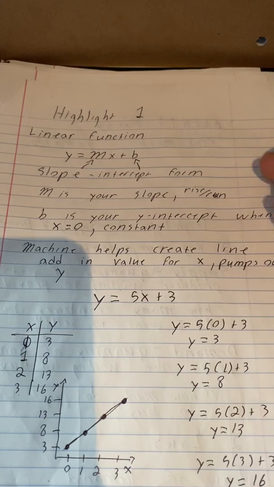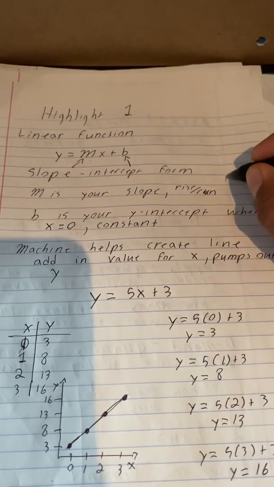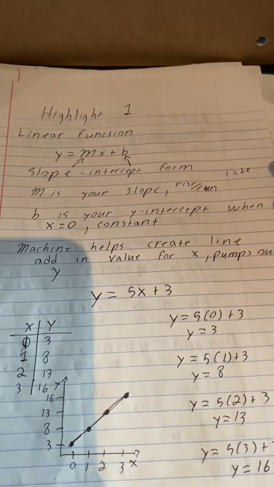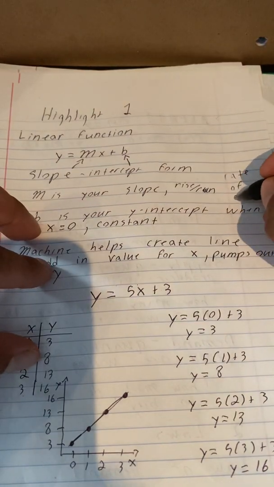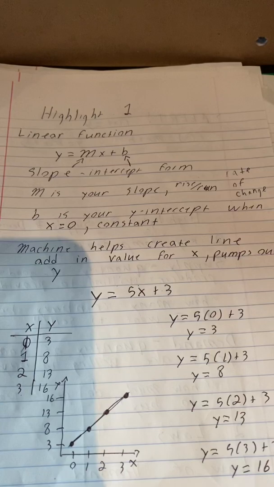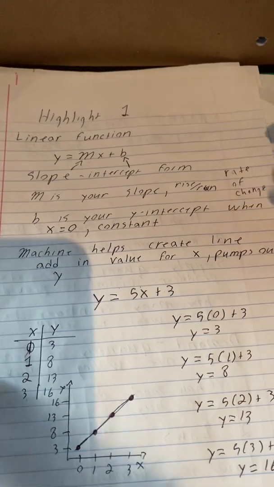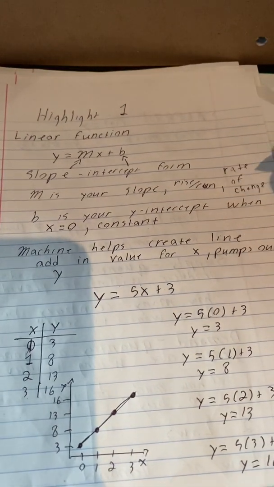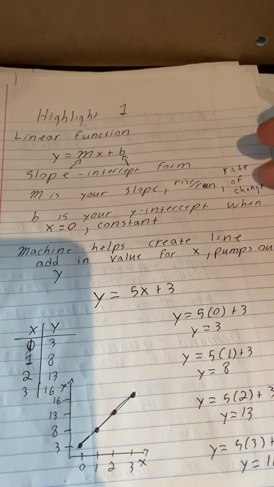Also, if people say, for example, let me hold this up, rate of change. That's also another name for slope. I mean, they all mean the same thing.